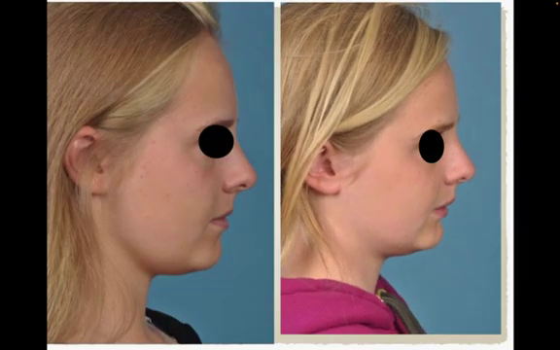And this is how the patient looked after the treatment. You can see that they have a slight improvement on the chin that happened due to the growth.